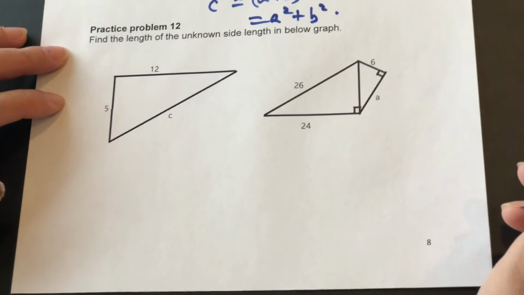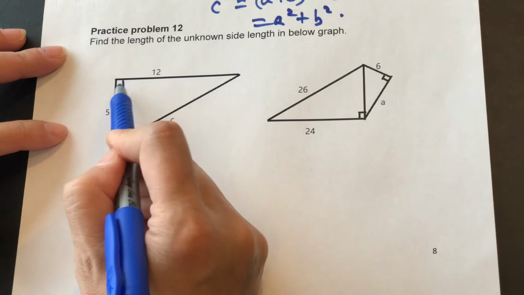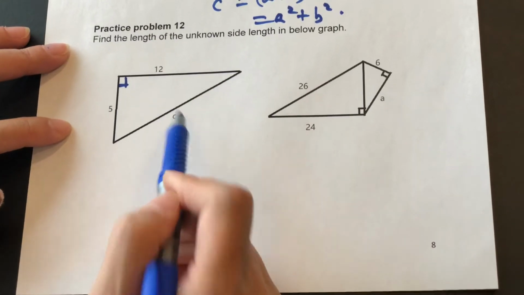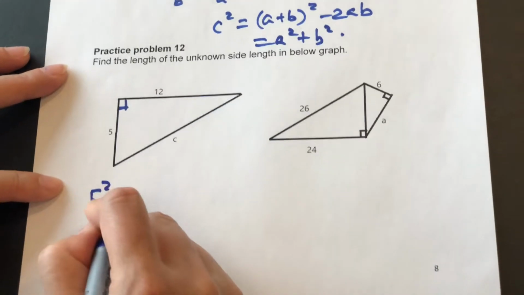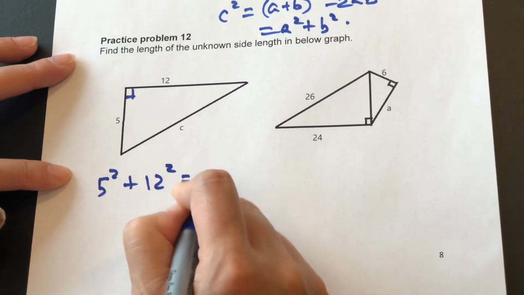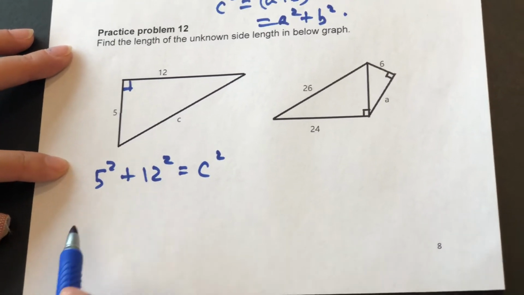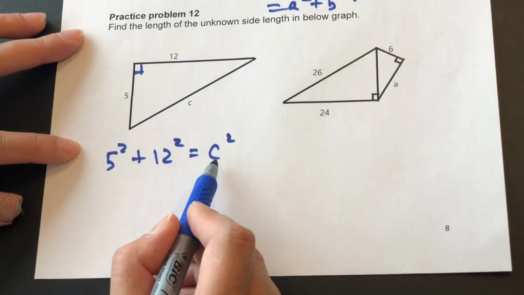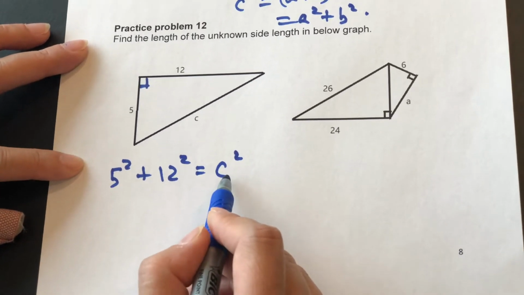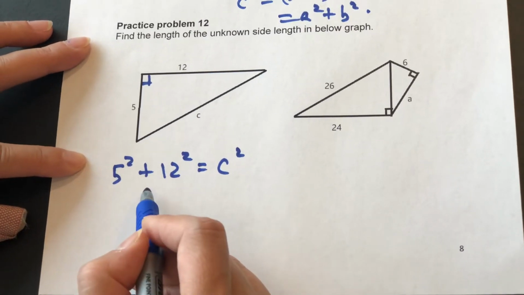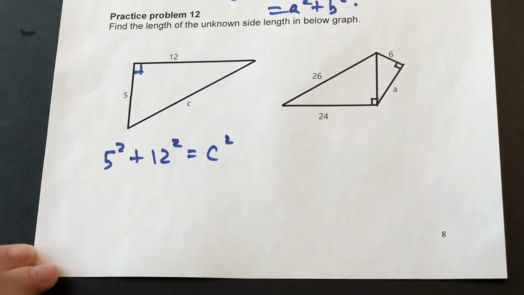12. Find the length of the unknown side in the graph below. So this is a right angle triangle. 5, 12, you need to find the C. We already have the equation here. So 5 squared plus 12 squared equals C squared. You calculate the sum of these two and find which number of C would give you this summation. Or you look at this number, what is the perfect square number, and then you would find the C.